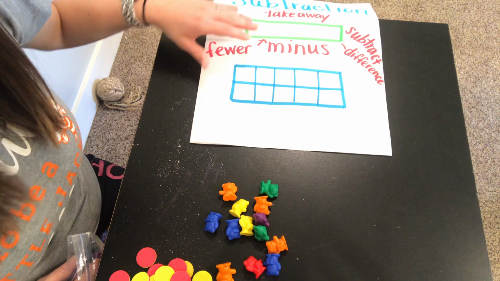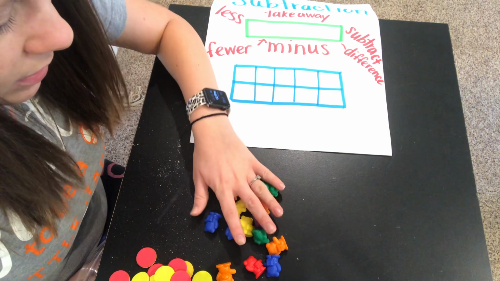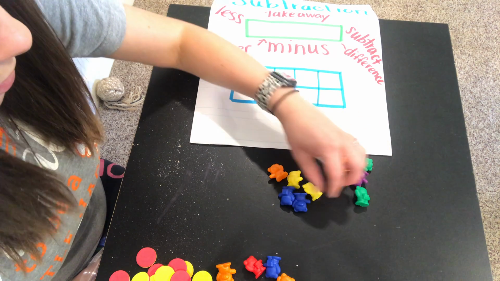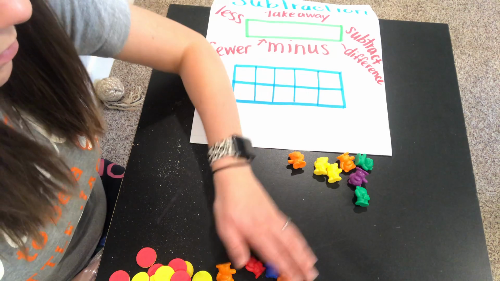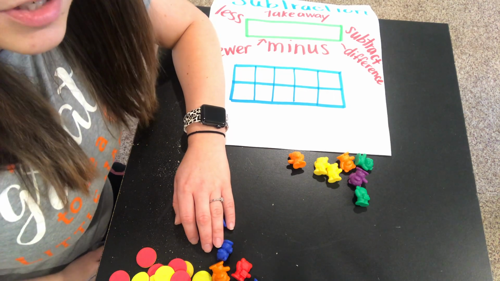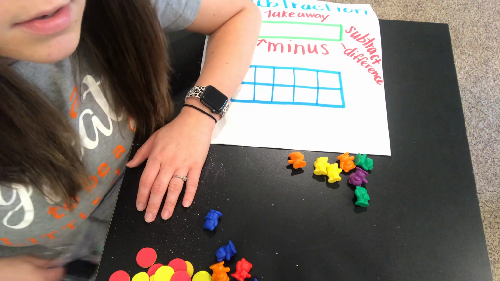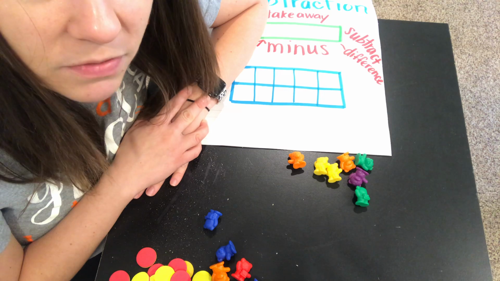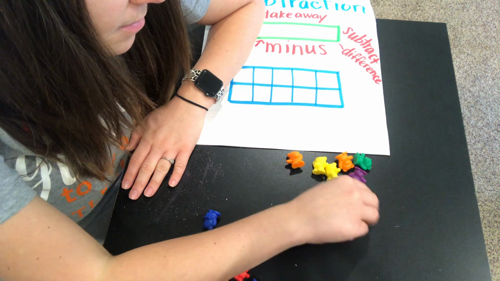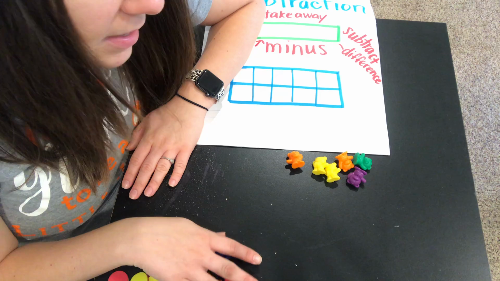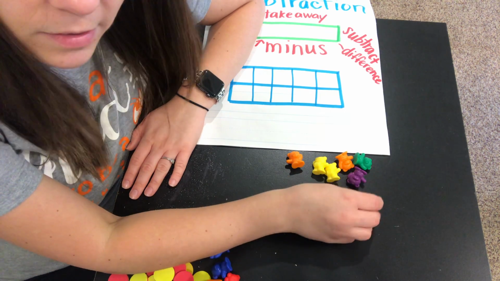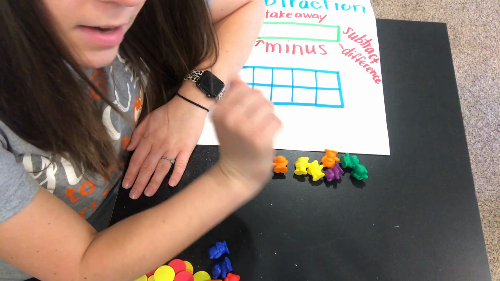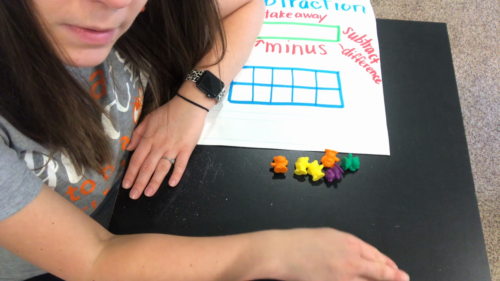Branson has 7 bears. 1, 2, 3, 4, 5, 6, 7. Branson has 7 bears. He gave one of the bears to his ferret to play with. How many bears does Branson have now? Okay, so remember, he had 7 to start with. 1, 2, 3, 4, 5, 6, 7. And he gives one of his bears to his ferret to play with.